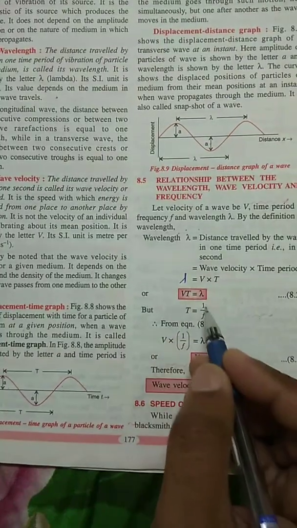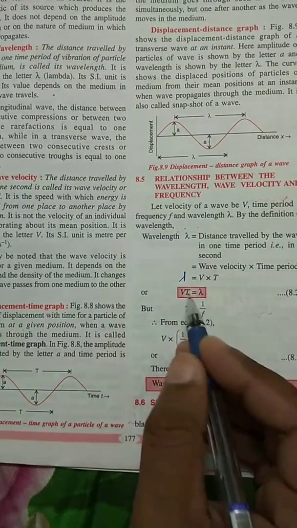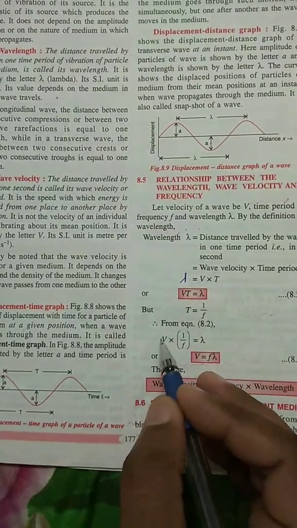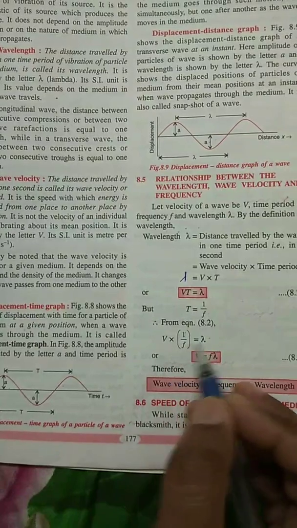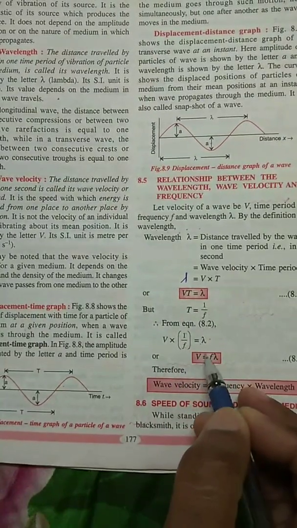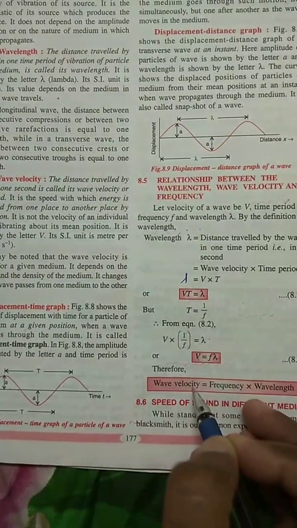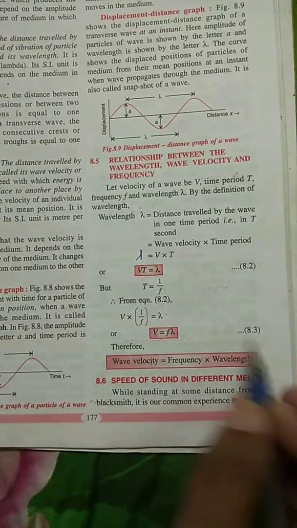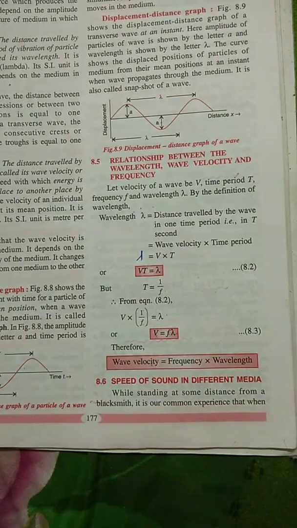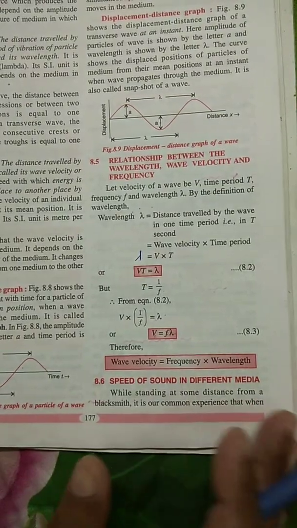Now T we can write as 1 by f. You can substitute here, T is equal to 1 by f. So V into 1 by f is equal to lambda, and by cross multiplying you will get V is equal to f lambda. V is the wave velocity, f is the frequency, and lambda is the wavelength. Very important relation.